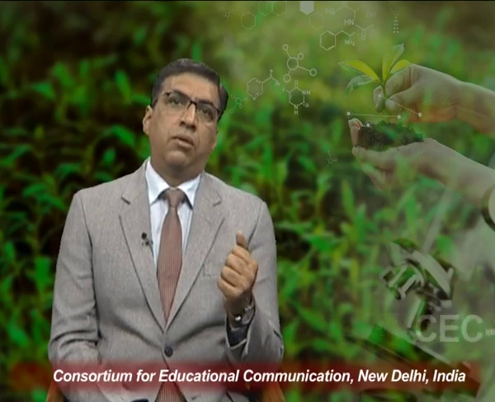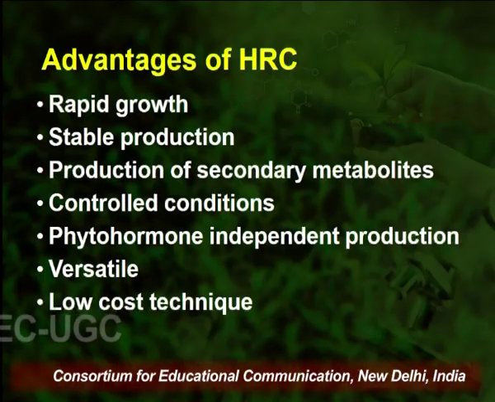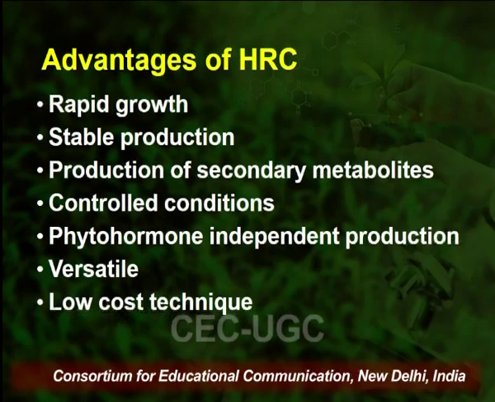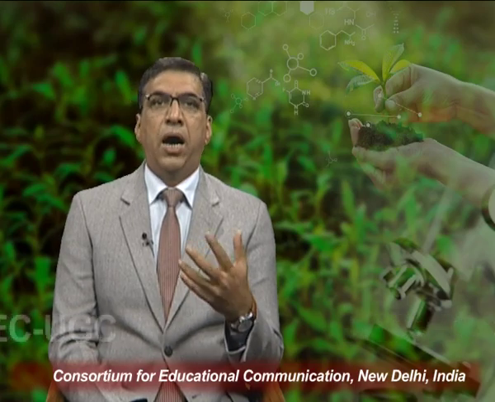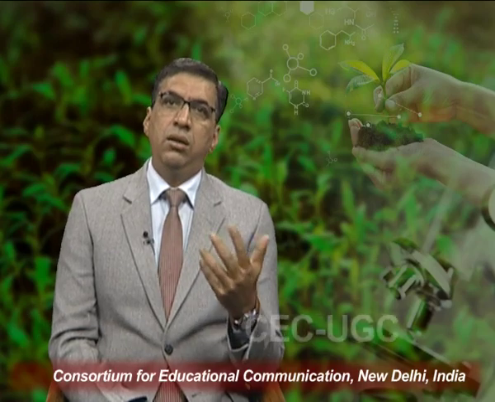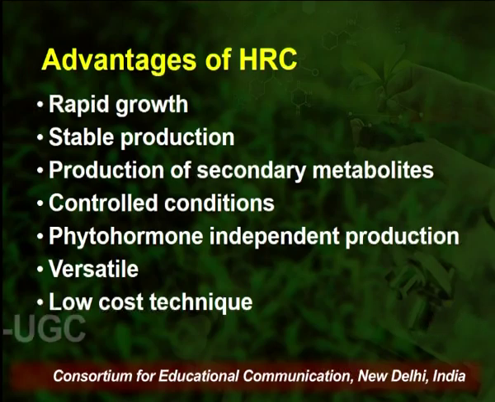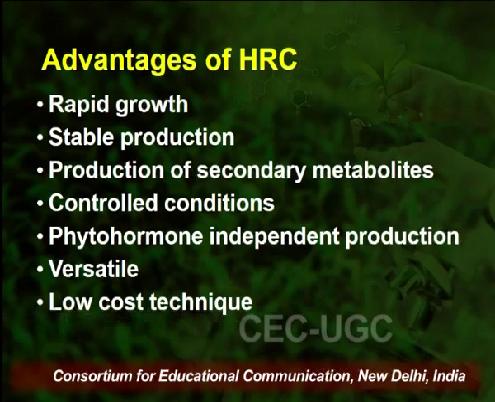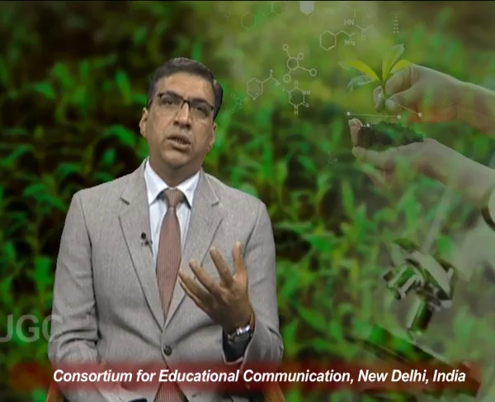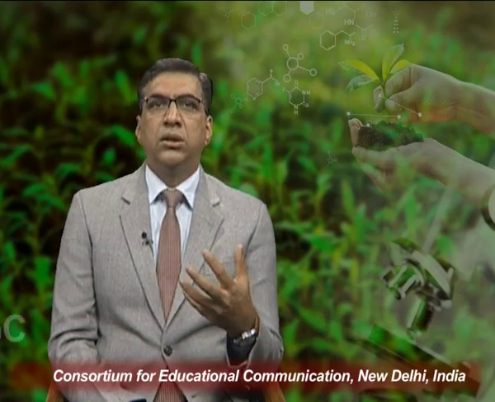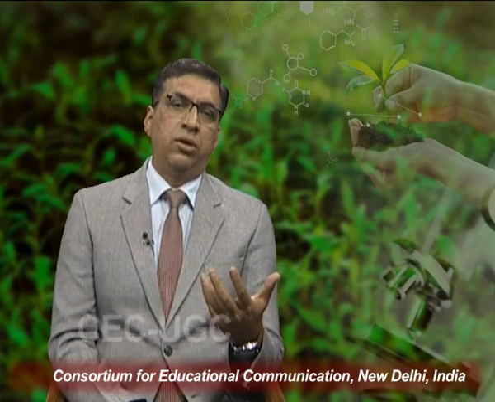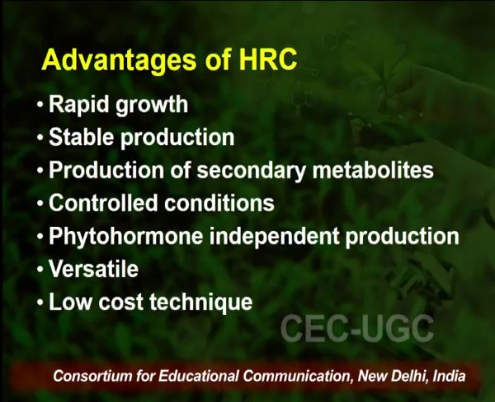Now, these roots provide a stable production because they are grown under controlled conditions, so they have a specific stability in terms of genetics and in terms of biochemistry of the compounds that are produced. Then, as we discussed, these hairy roots help in enhancing the production of secondary metabolites. They are grown in controlled conditions, so the temperature and the pH of the culture are normally maintained at a stable value. Then they are independent from phytohormone.